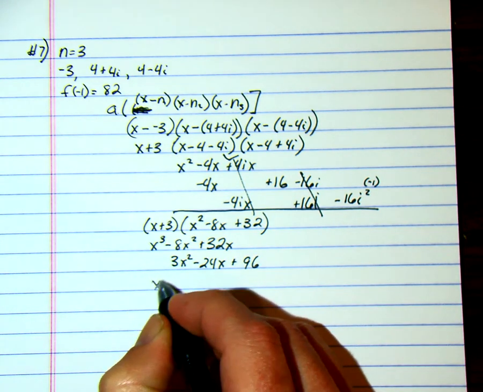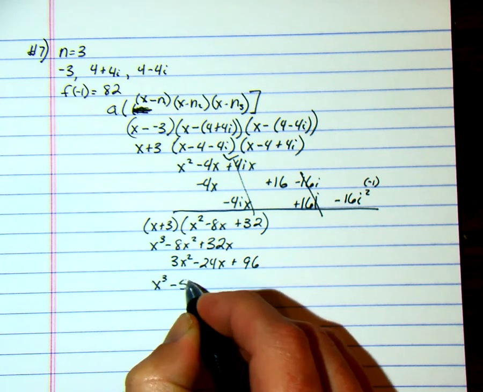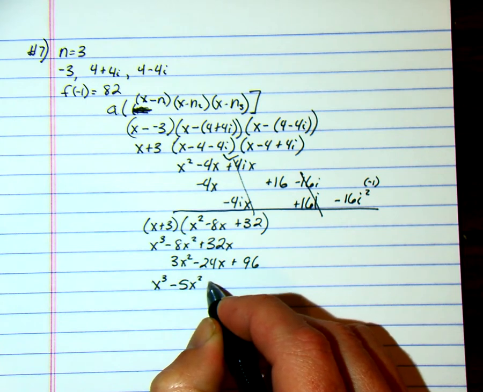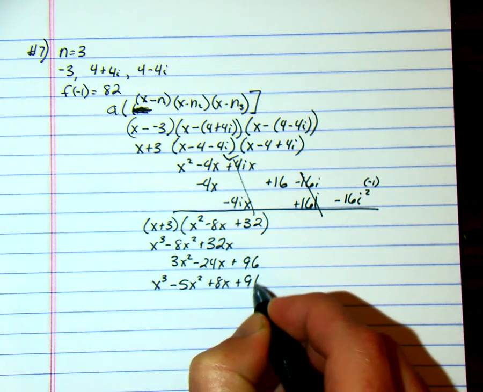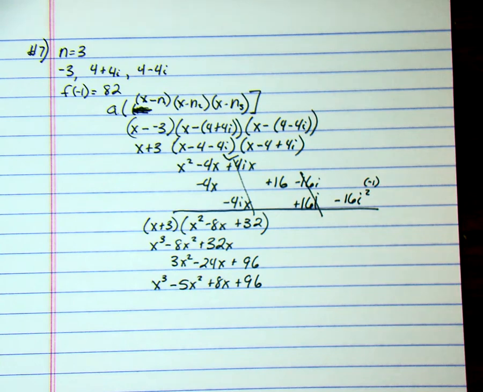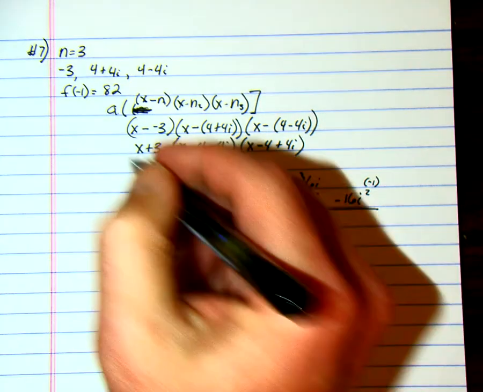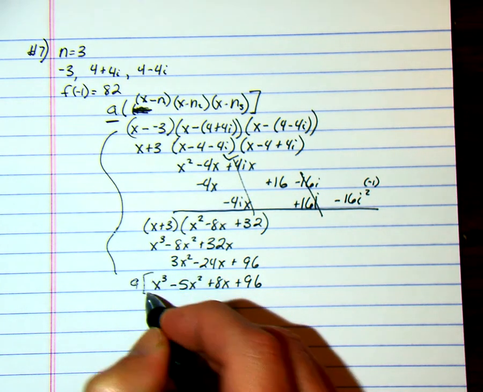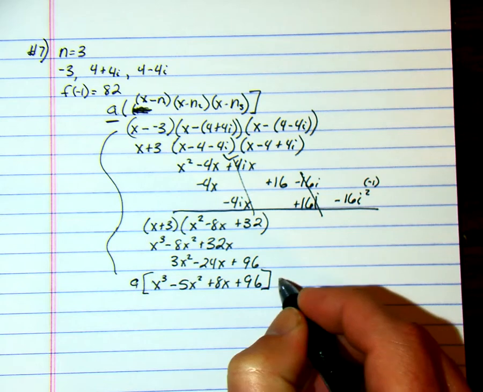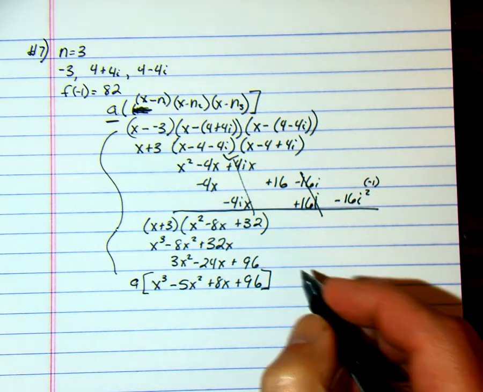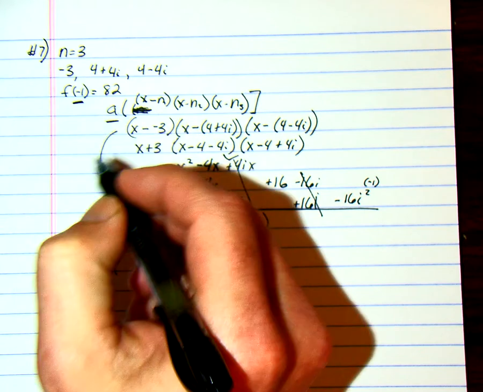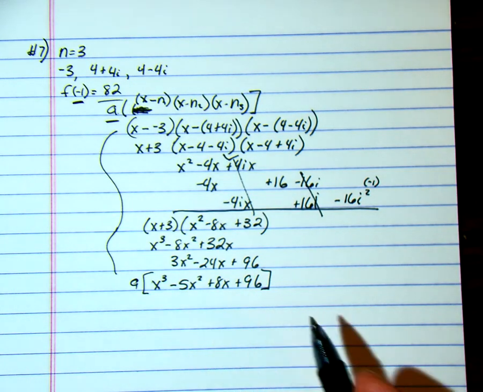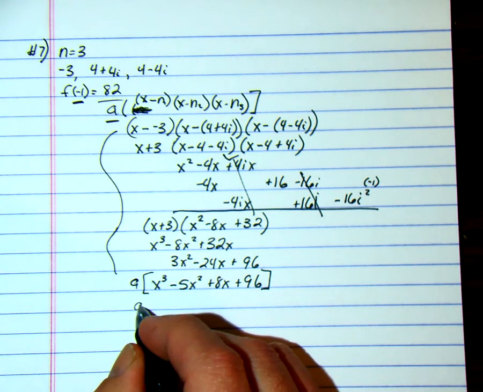And so we end up with x cubed minus 5x squared. Can you think today? How about a positive 8x and a positive 96? And one would hope we were done with our polynomial. However, we have to remember that this a was sitting up here, so that is going to carry all the way down here. So we have a times that polynomial, and that's where we got to continue. We know that if I substitute in a -1, I'm going to get a value of 82. Since my constant was 96, we might get lucky here, and we don't have to have a constant, but we have to figure it out.